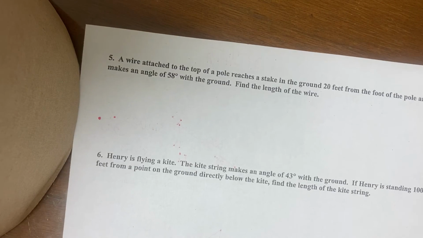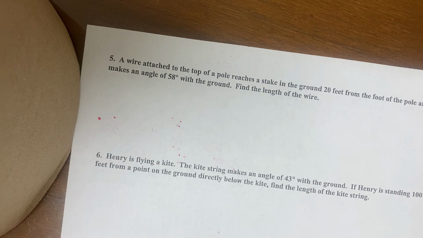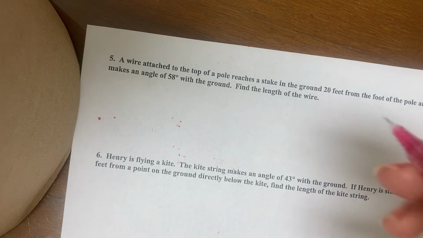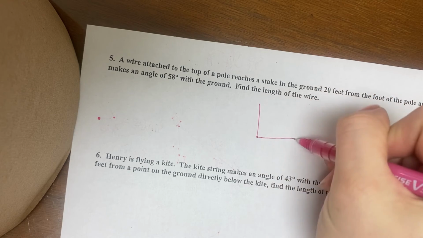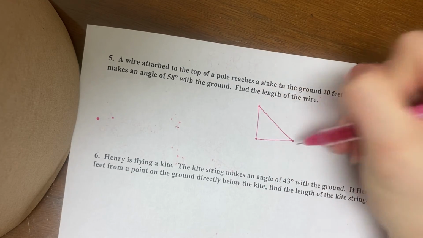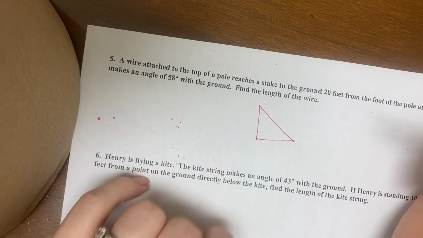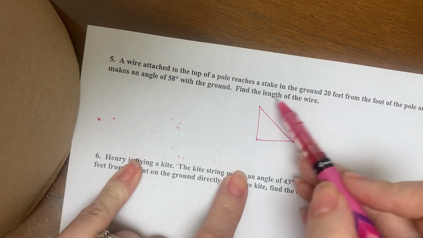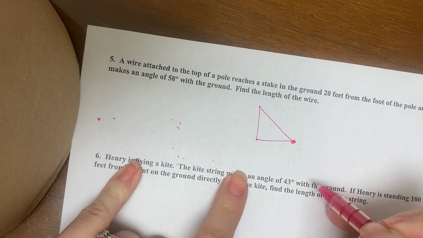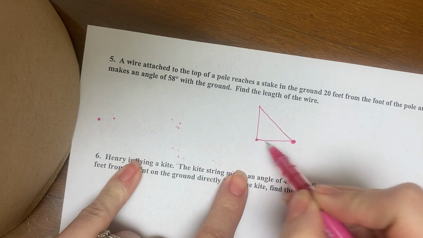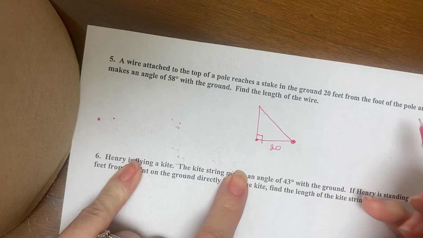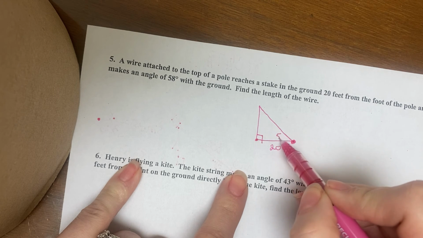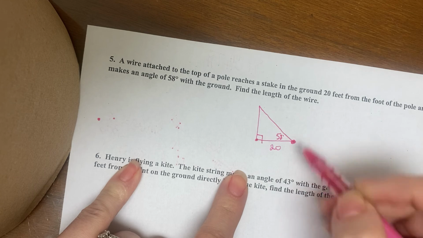Okay, 5. A wire attached to the top of a pole reaches a stake in the ground 20 feet from the foot of the pole. It makes an angle of 58 degrees with the ground. Find the length of the wire. So we have the pole, the ground, the wire. Okay, so it reaches a stake in the ground that's holding down the cable, 20 feet from the pole. So the 20 goes down here. It has an angle of 58 with the ground. Find the length of the wire.